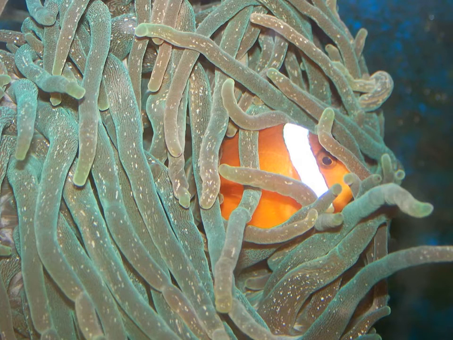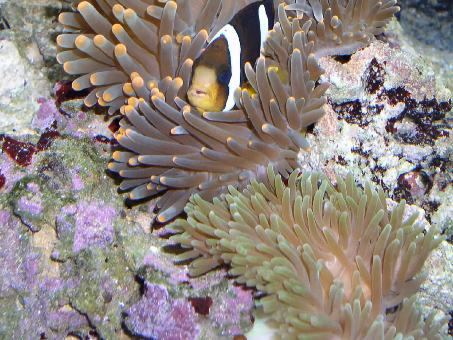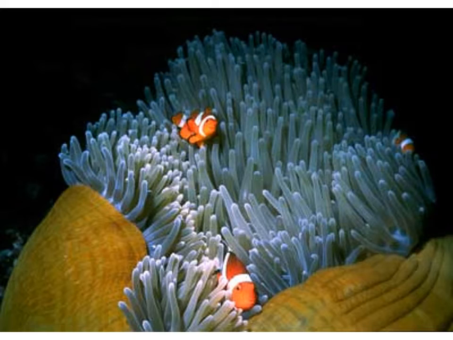Excuse me, a little beverage there. Alright, here's another kind. Remember, not all clownfish are orange. Okay, and then here's some more here.